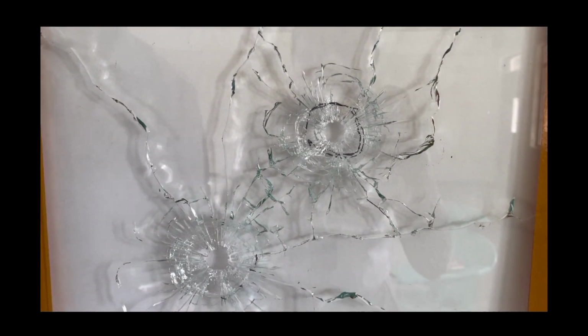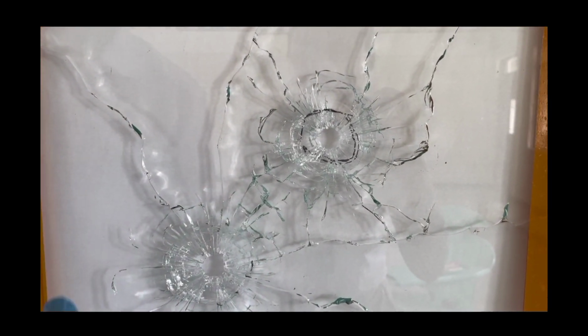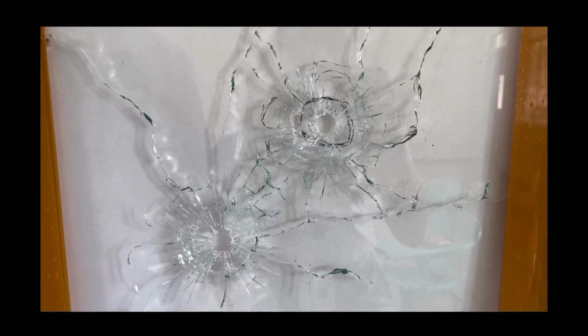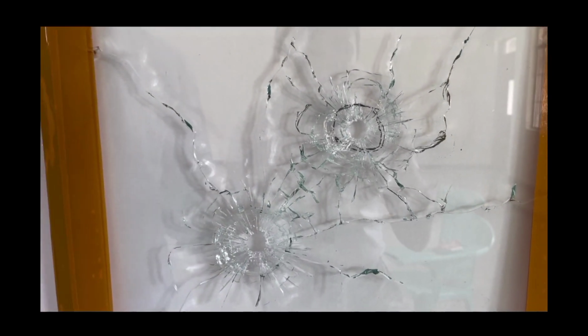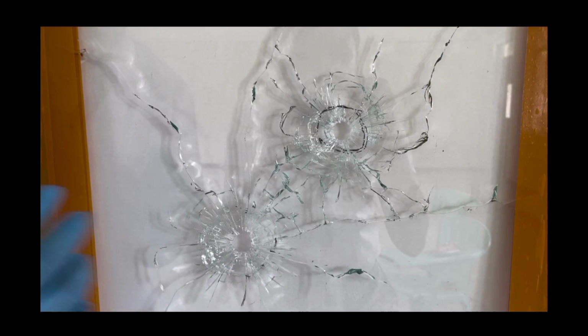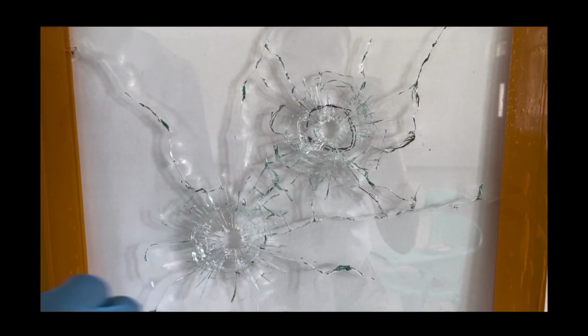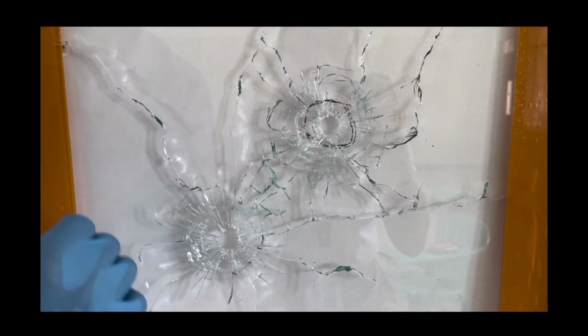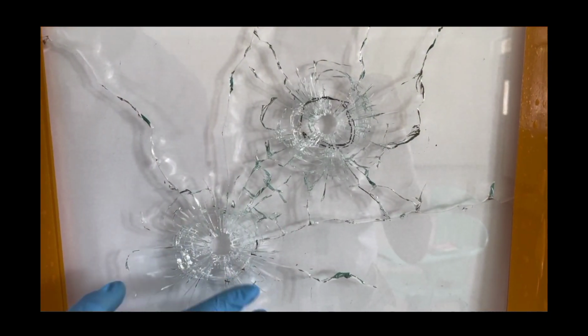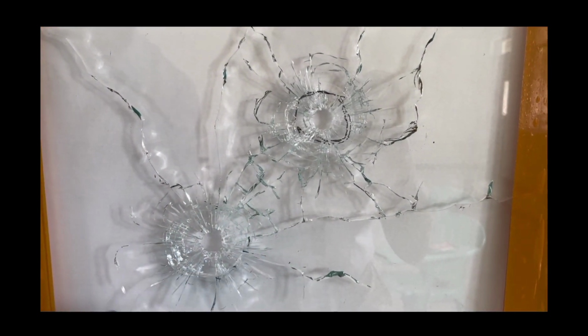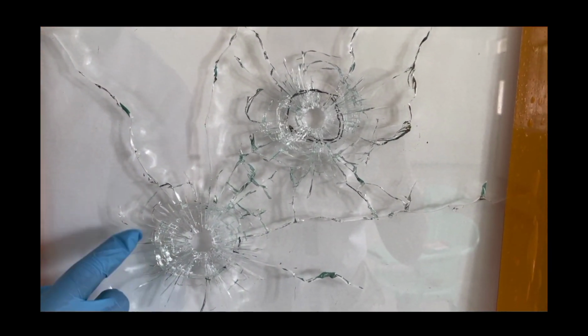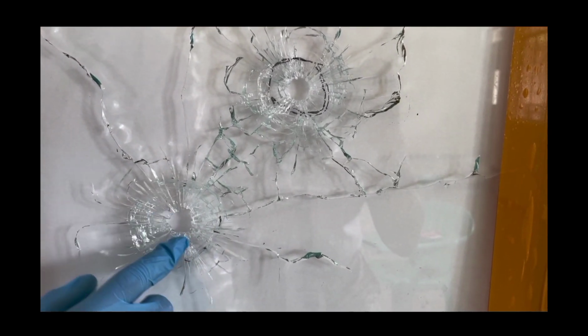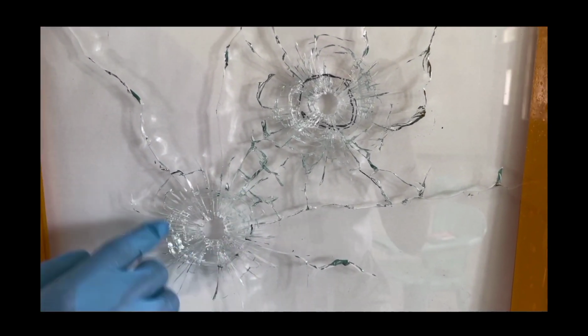So when analyzing glass with a perpendicular shot, remember, it kind of goes in small. As we can see at the entry point, we can see the small holes, and at the exit point, we can see the holes are much bigger. You can see this actually and feel it with your fingers. So that is our first penetration.